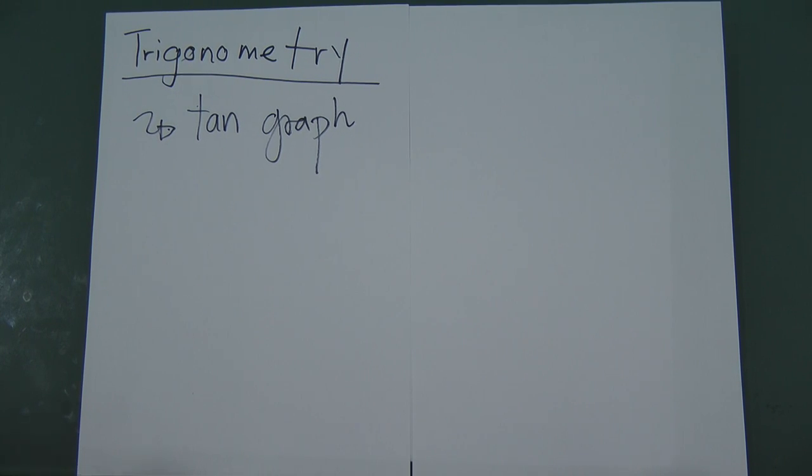Okay, this video is about trigonometry. A lot of students ask me about the tangent graph, because I have a video for the sine graph and a video for the cosine graph, but I didn't do one for the tangent graph. For me, the probability of the tangent graph coming out in the exam is very little, very few chances. However, there is still a possibility for the tangent graph to come out.